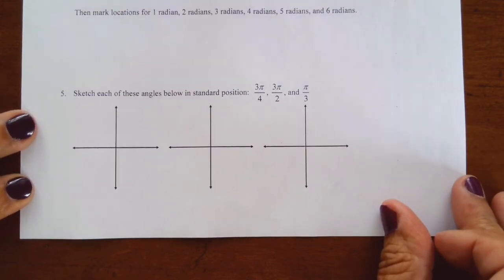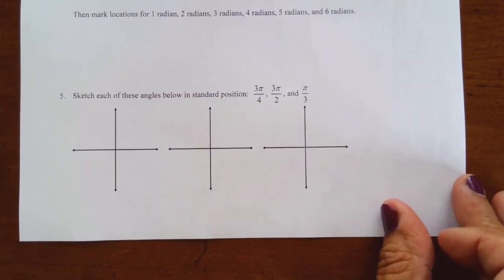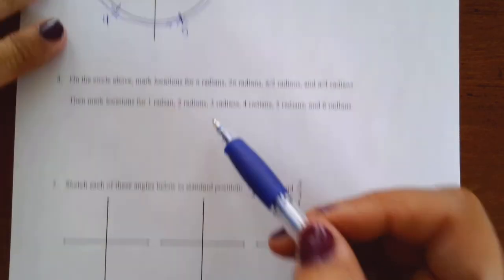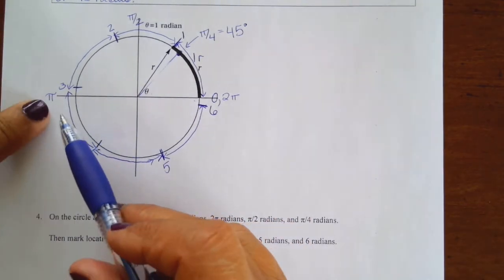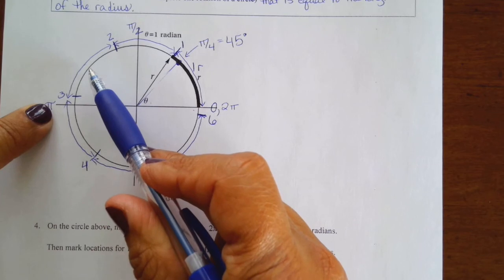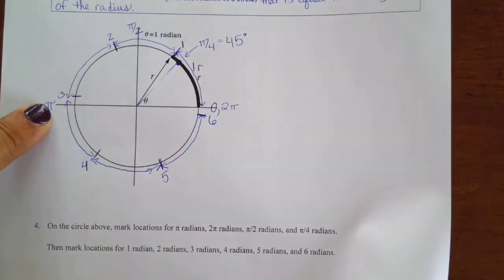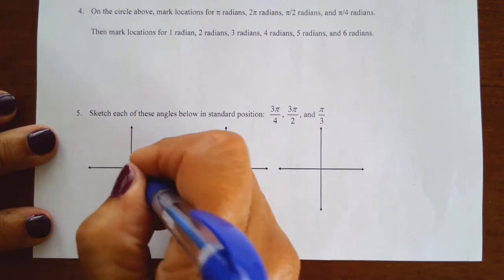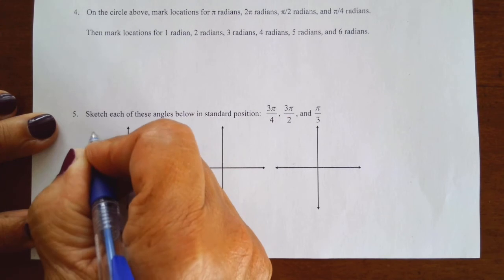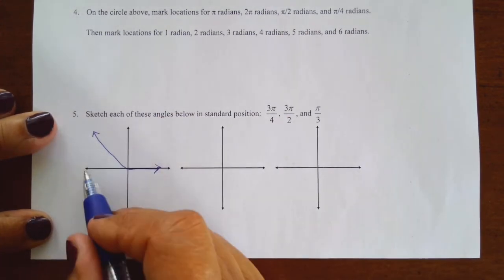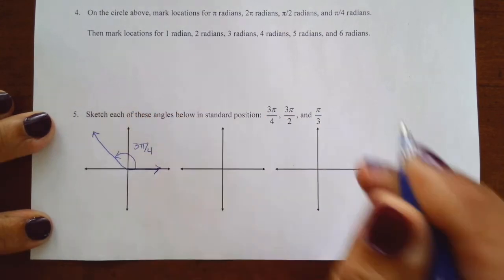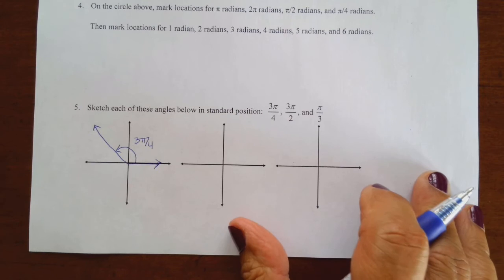All right, so we need to sketch each of these angles below in standard position. So 3 pi over 4. Think about where that would be. If this is 1 pi, then 3/4 pi would be right here. Right, so that would be 90 plus 45. That's a 135-degree angle. So 3 pi over 4 would start here, and it would end up right there, 3/4 of the way around to pi. So there is a positive 3 pi over 4. Same thing as 135 degrees.